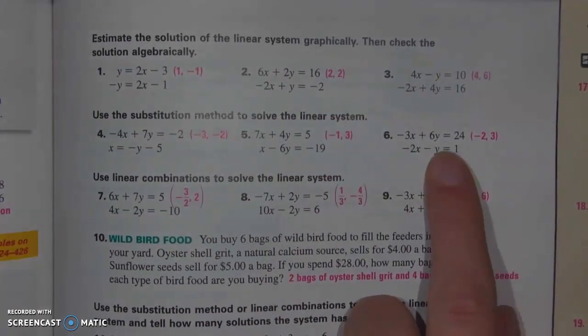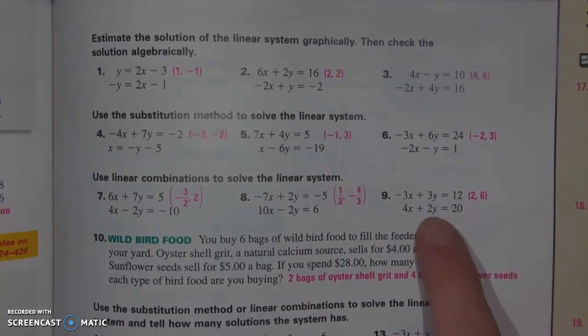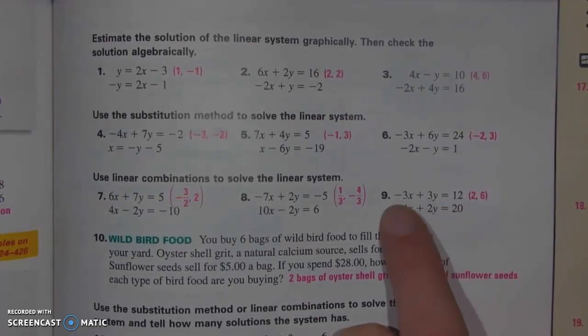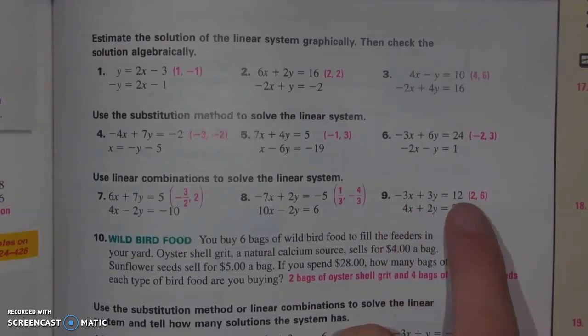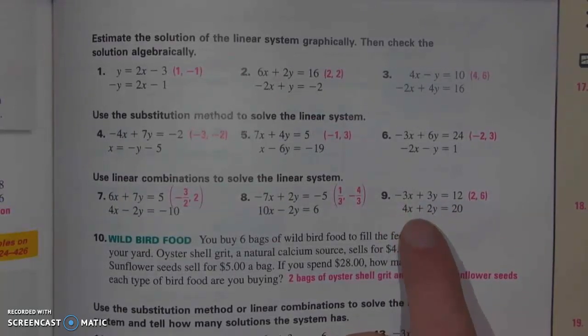Or you looked at this one, or let's actually look at this one real quick, and you're like, well, nothing really cancels easily. These numbers don't look very similar. I don't really want to do elimination. Or what about substitution? Well, substitution is going to be maybe a bit harder because I have to divide everything by a 3 when I'm solving for the y or the x. But it's doable. I could do substitution.